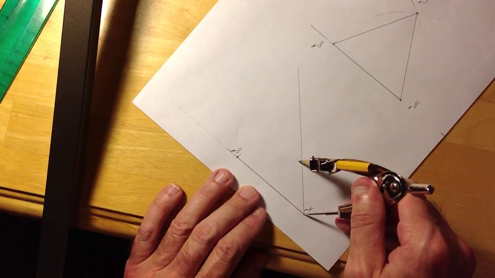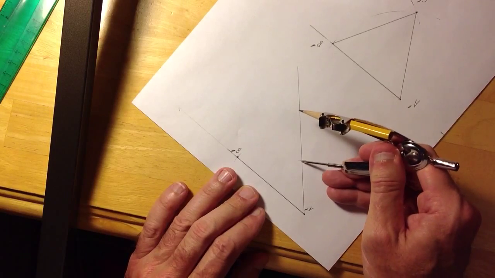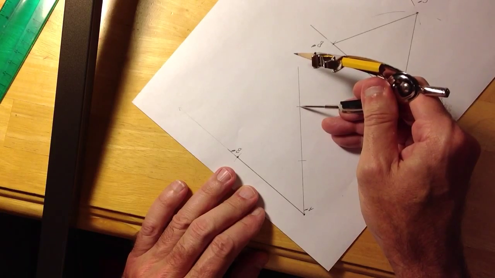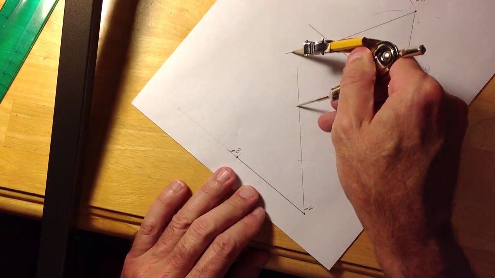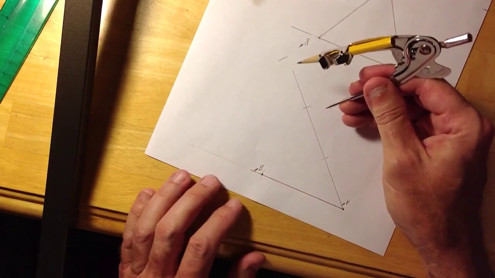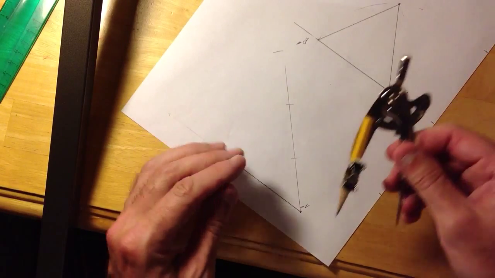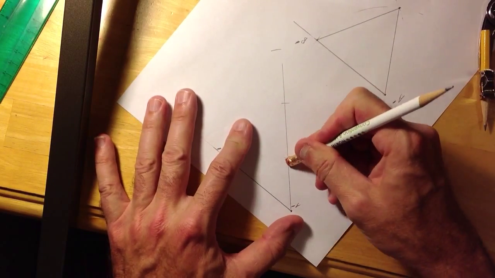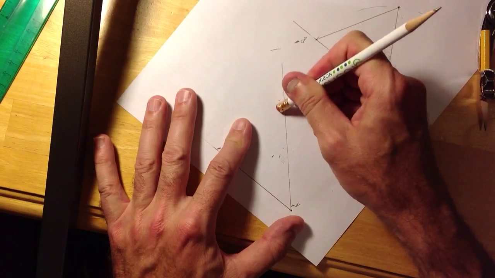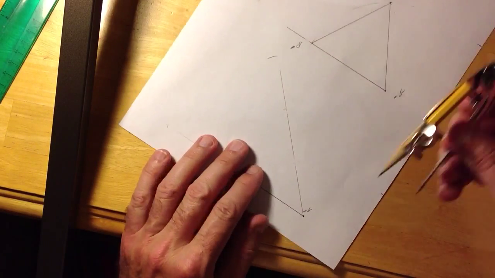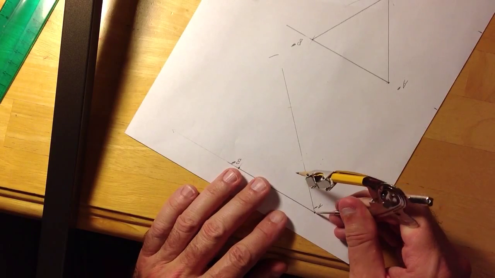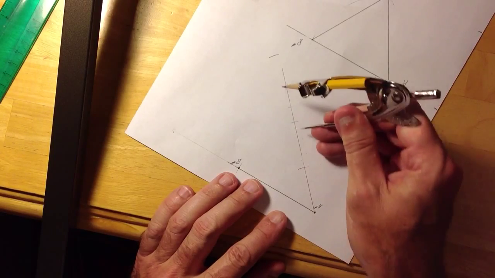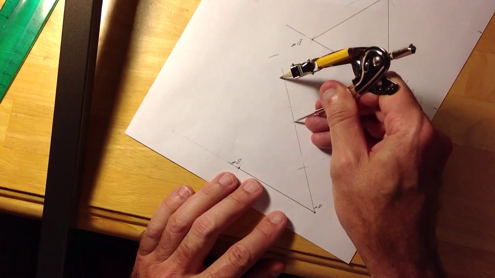And we'll see. A prime, 1, 2, 3, oops. Yeah, that's not going to give it to me here. I'll have to adjust it in a little bit. Or I could have drawn my line a little longer. 1, 2, 3.